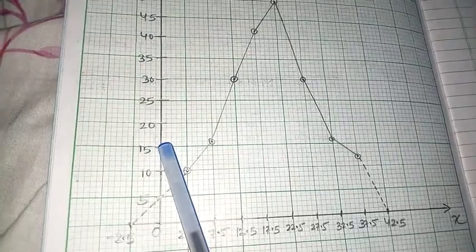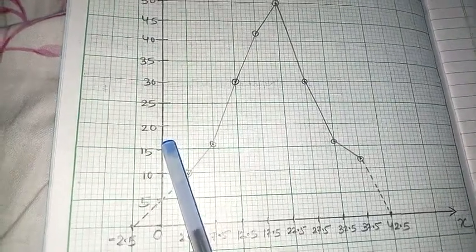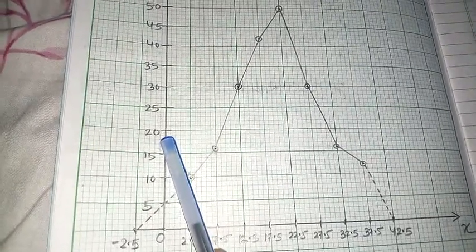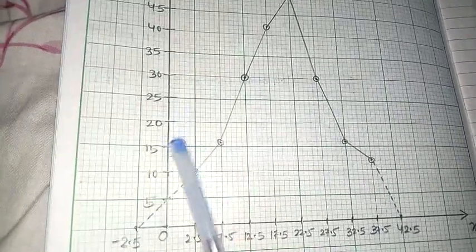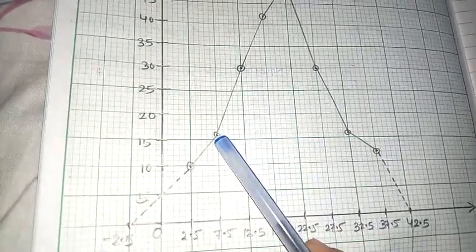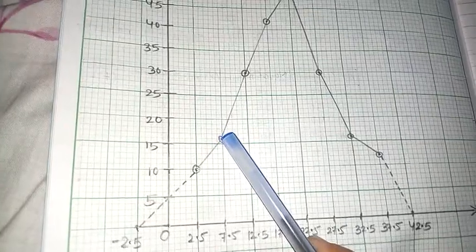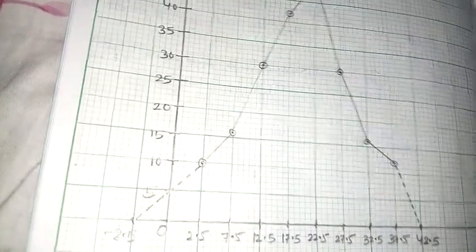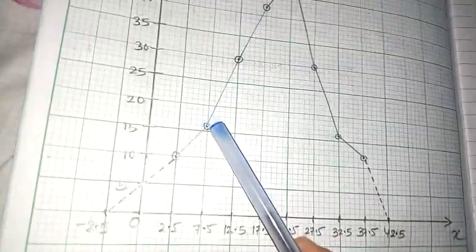This is 15. Every line is 1 now. 16, 17, 18, 19, then comes 20. That means 16 is after 15. This is 15. One line up is called 16. So 7.5 and 16 comes here.